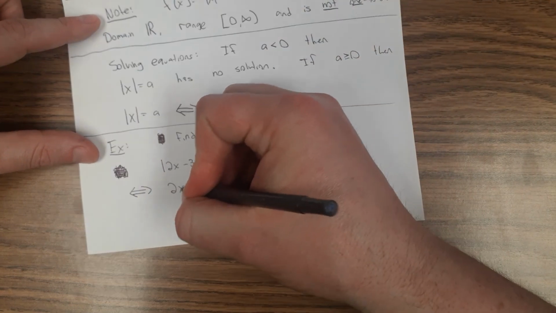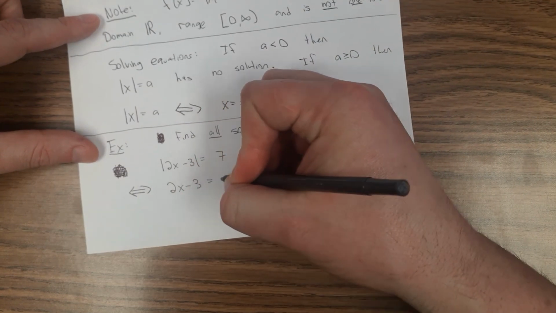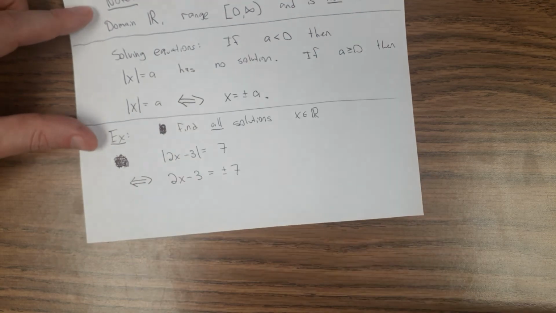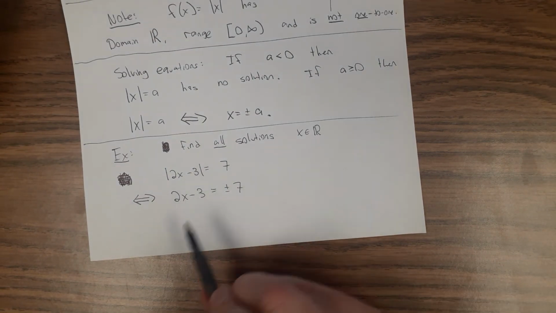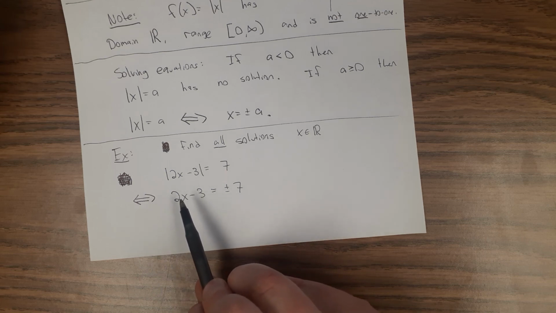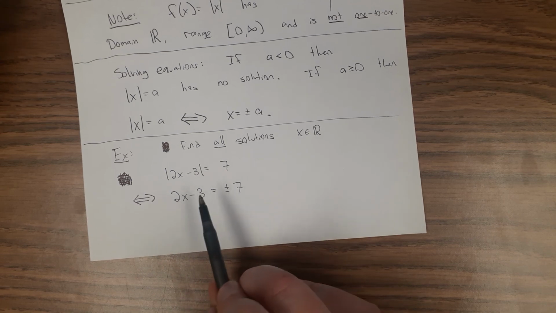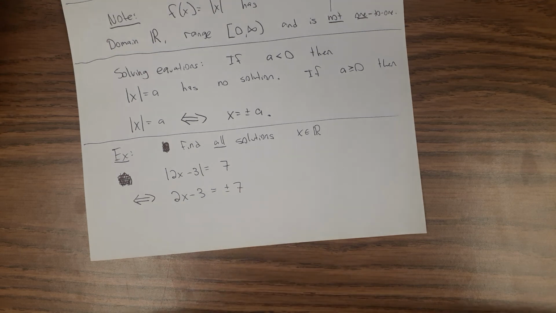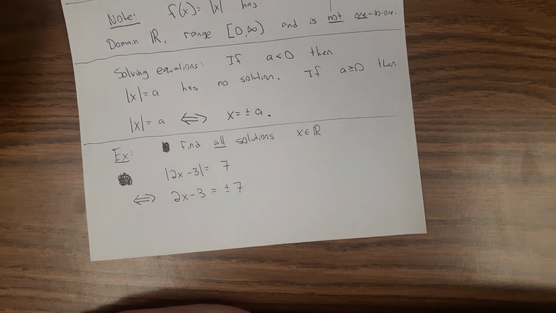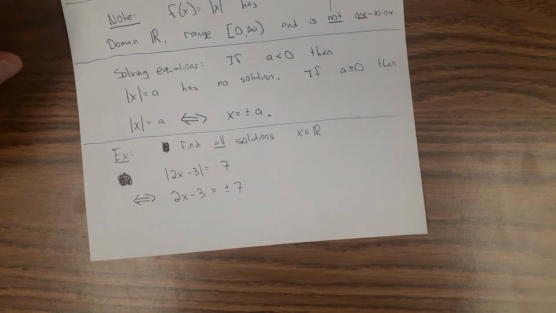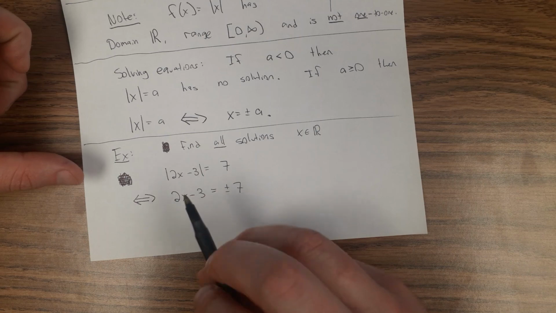So I can take off the absolute values and write plus or minus 7. And of course, when I write an equation like this, it's really two equations. One of the equations is where this equals 7, and the other equation is where this equals -7. But we have a way of dealing with two equations at once, and that way is just by using this plus or minus symbol. So I'm going to carry out the rest of this.